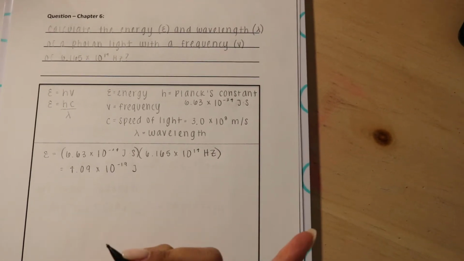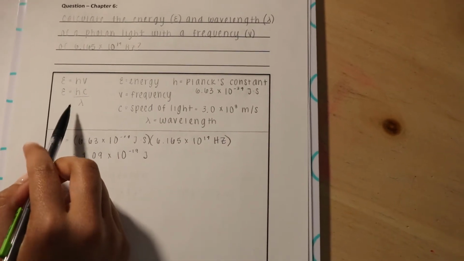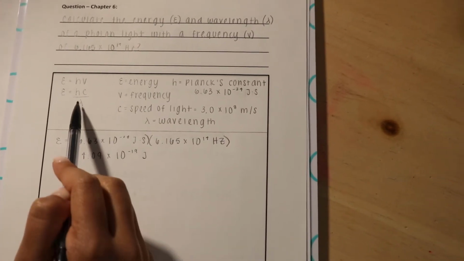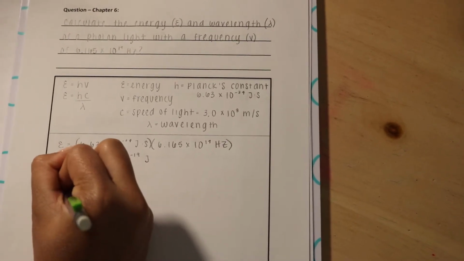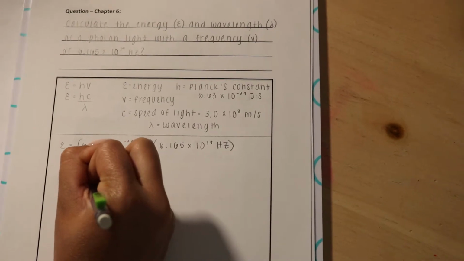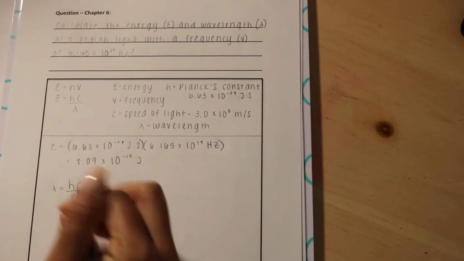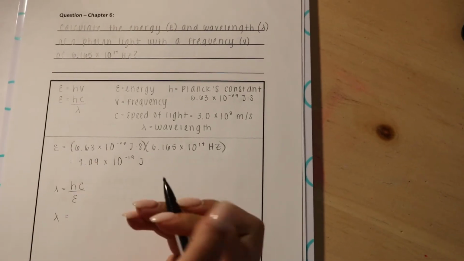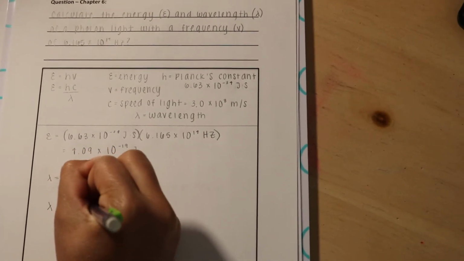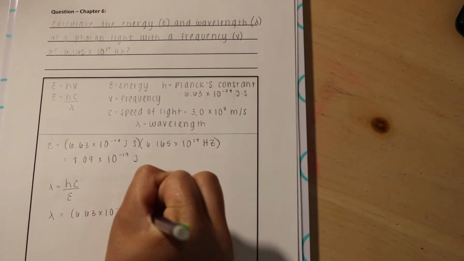And for the second part of the question, it's asking for the wavelength. And so we're going to be using this equation, but since we're asked for the wavelength, which is this upside down y, we're going to be changing the equation to the wavelength is Planck's constant times the speed of light over energy. So we have Planck's constant, which is 6.63 times 10 to the negative 34 joules times seconds.